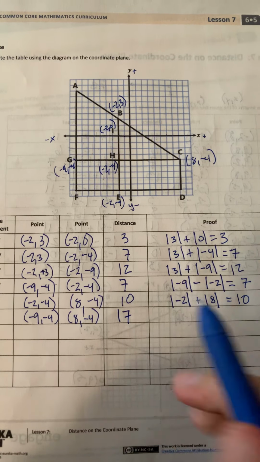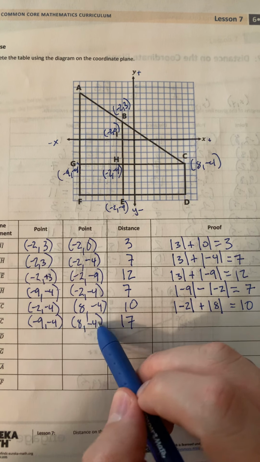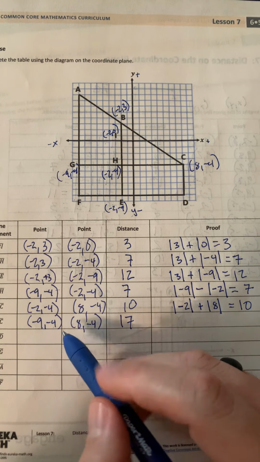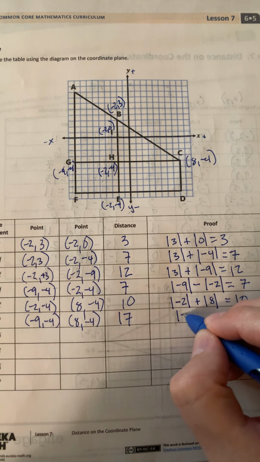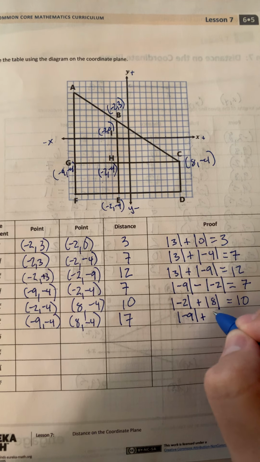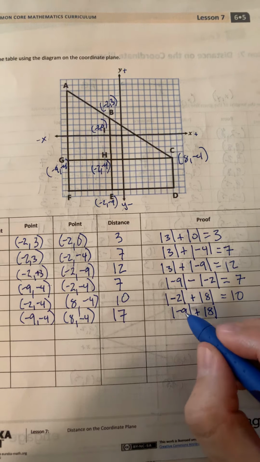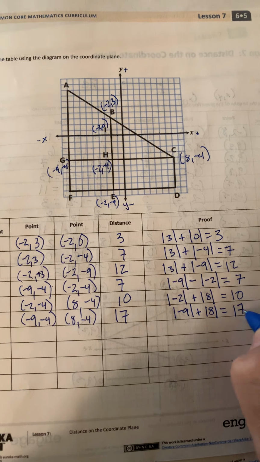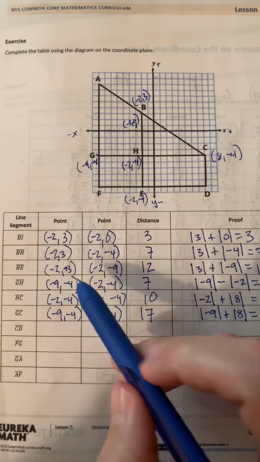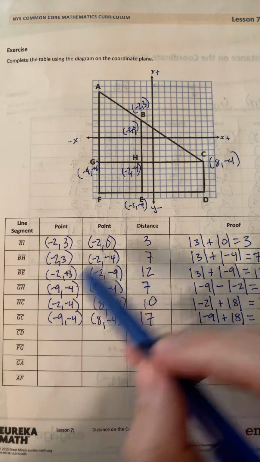That's a lot of spaces. And here, if you notice, the y stayed the same. The ones that we need to show proof are with the x's, which is the absolute value of -9 plus the absolute value of 8, which is saying 9 plus 8, 17. Nice.